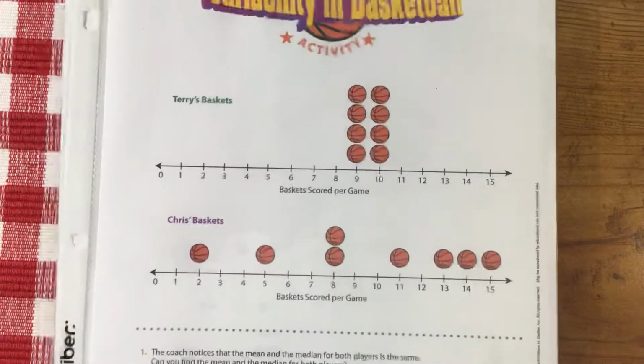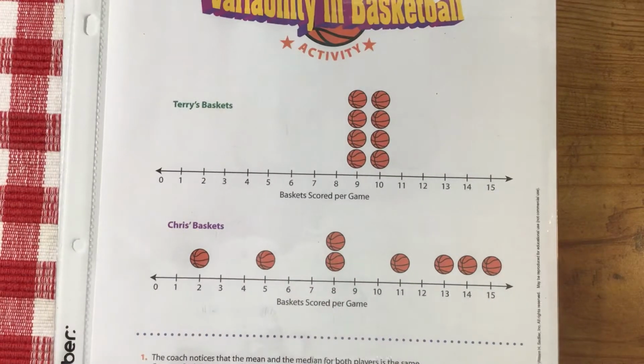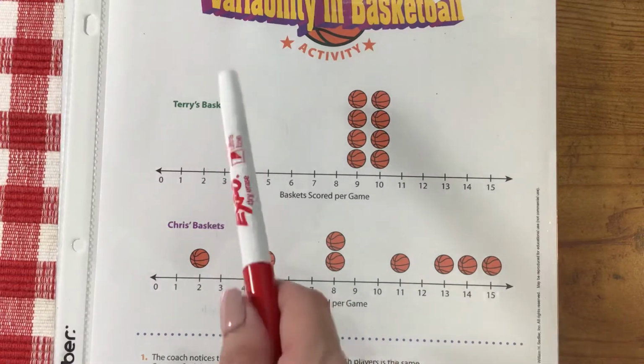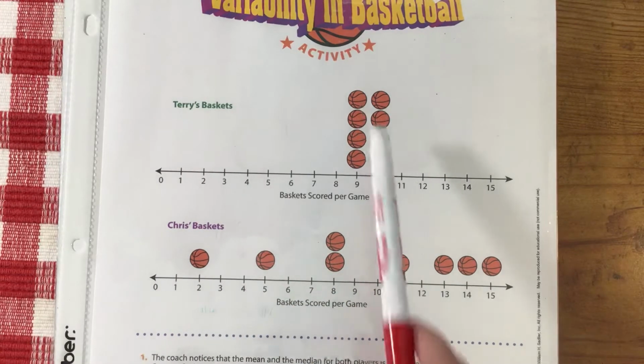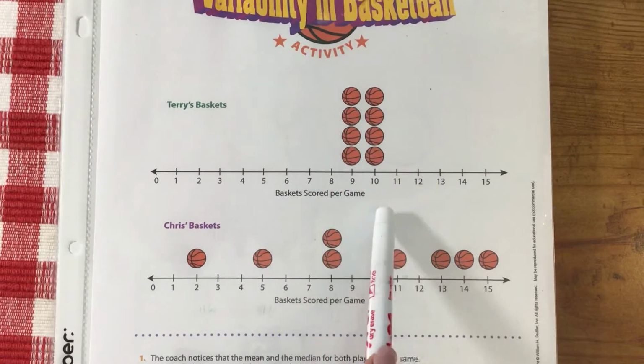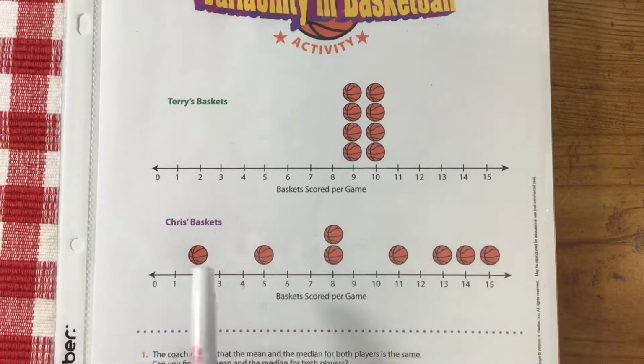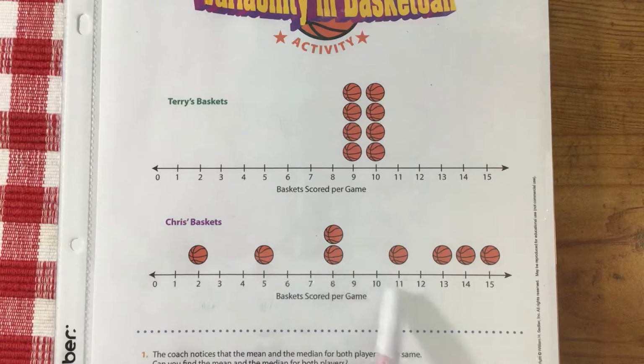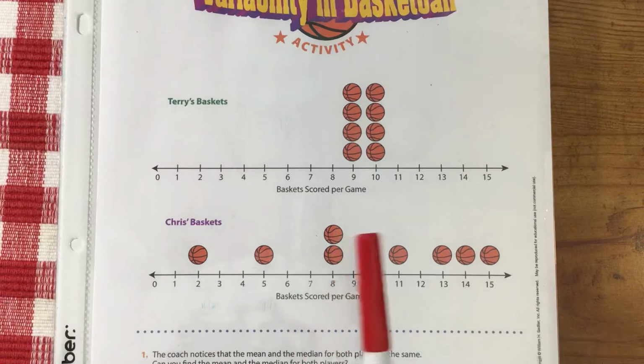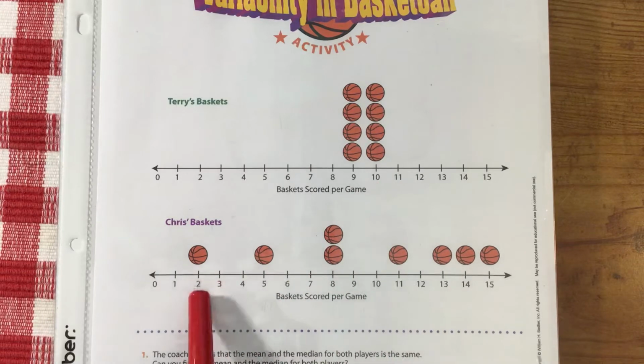Okay, so these two line graphs or number lines show the number of baskets that each of these people scored. So Terry scored 8 baskets total, and Chris scored 8 baskets total, okay? What this means is in this game here, Chris scored 1 basket.